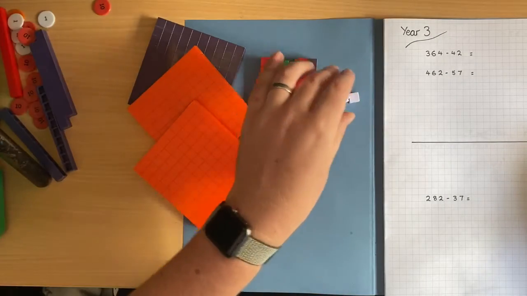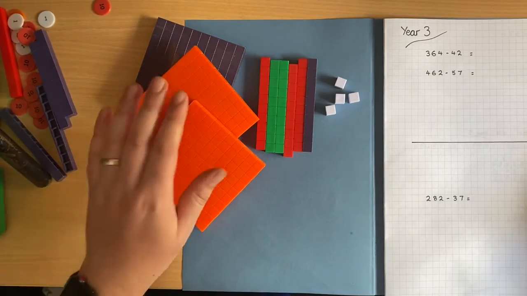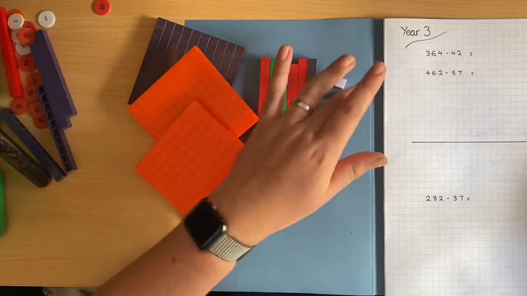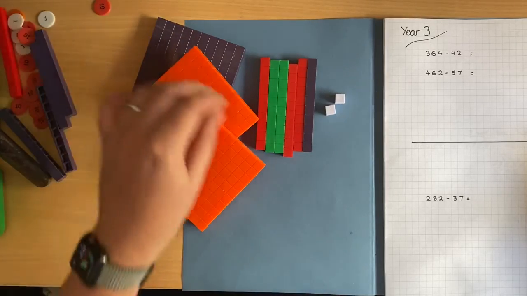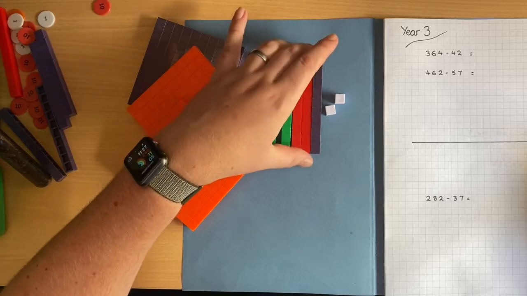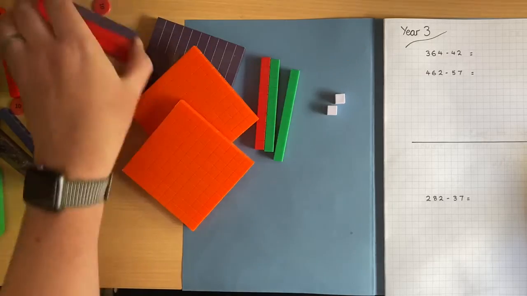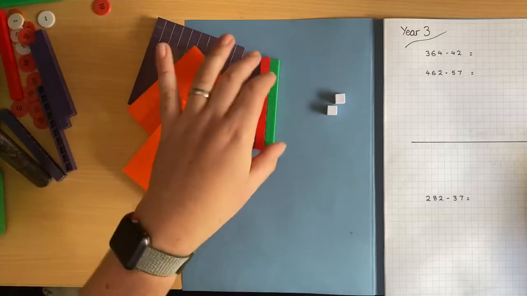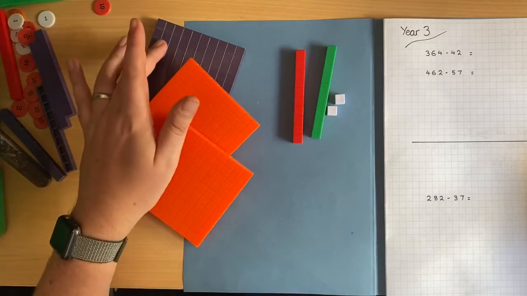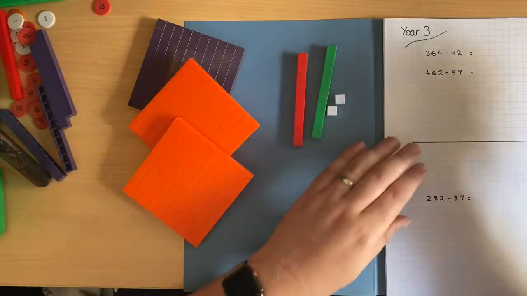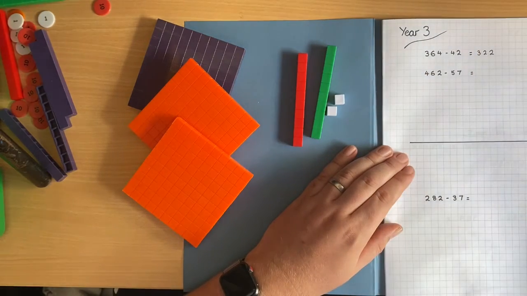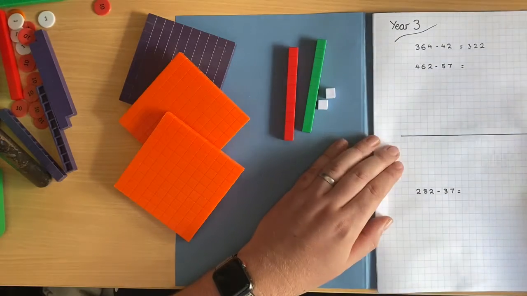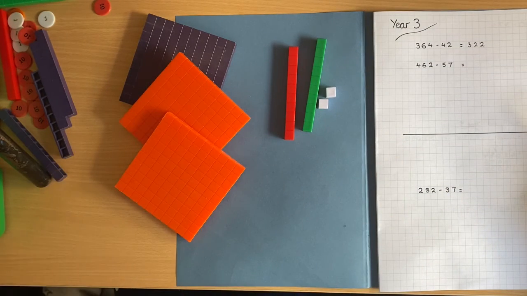Okay. Now, I'm going to subtract 42 from this number, my 364. So if I'm subtracting 42, let's take away 2 of those. Let's take away 1, 2, 3, 4 tens. Okay, there's 3. There's the 4th. And I can see what I've got left. I've got 322. Happy with that? 322. Now, that's an easy example because there's no borrowing or exchanging, as it is also called.